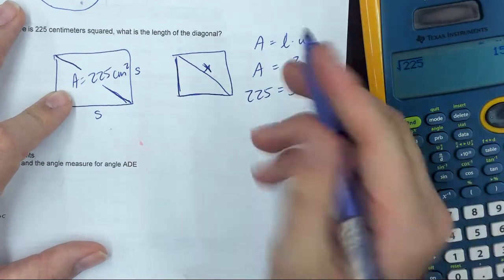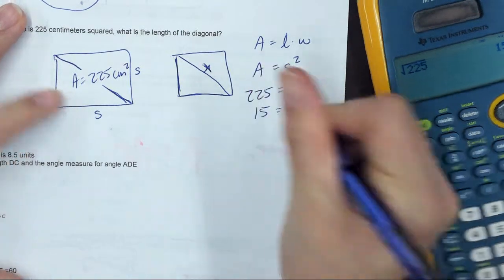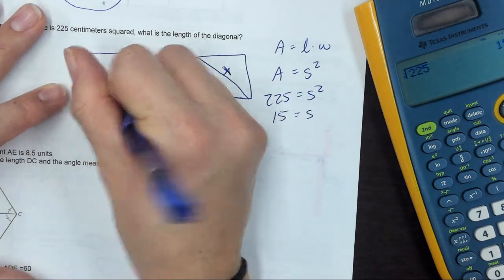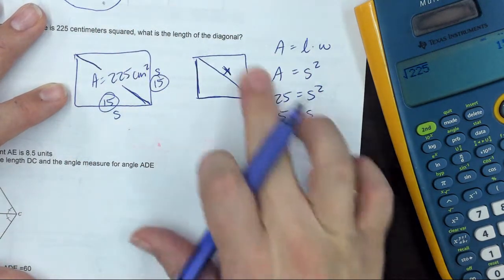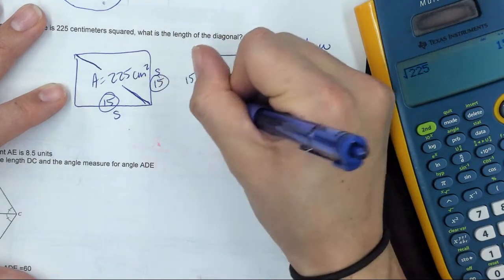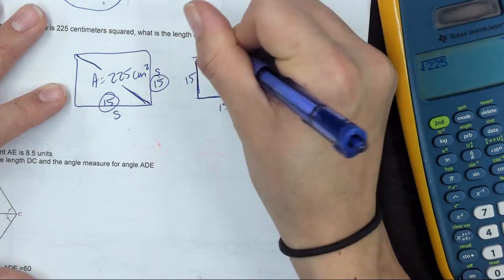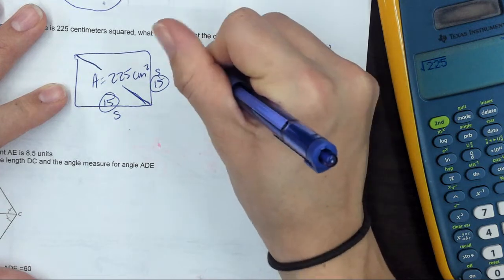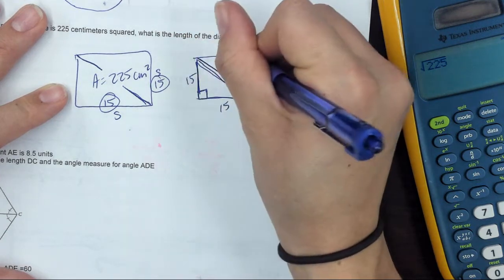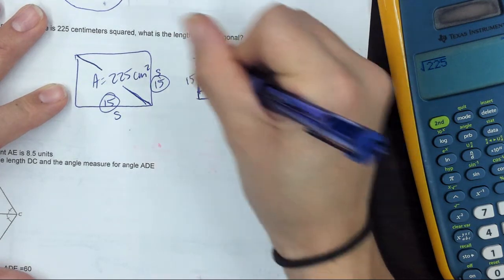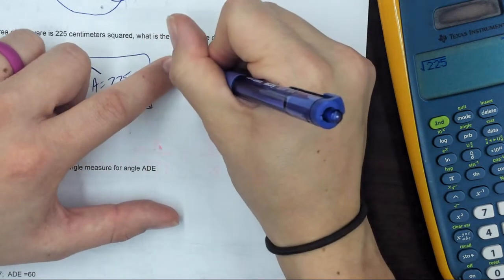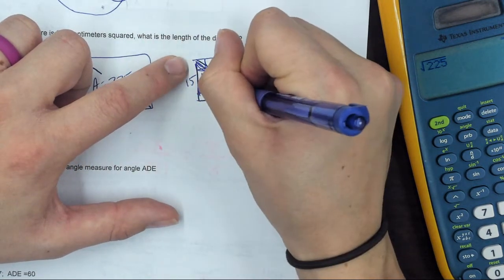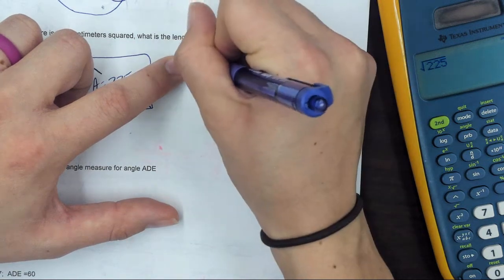It's 15. So the side length is 15, right? That makes sense because if this is 15 and this is 15, 15 times 15 gives me 225. So looking at this square, I know all the sides are 15. Okay, so if I want the length of the diagonal, well, it's a square, so you get 90-degree angles. The diagonal cuts that in half, which means half of 90 is 45 here and here and here and here.